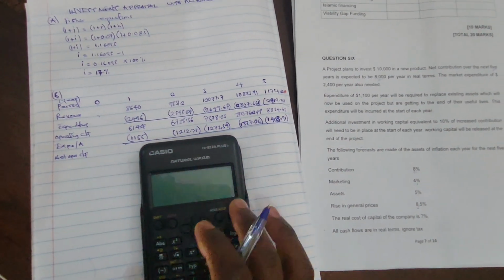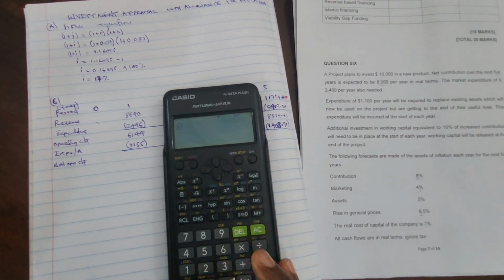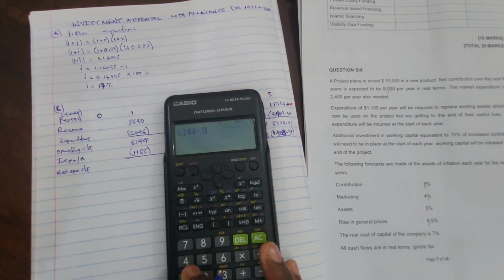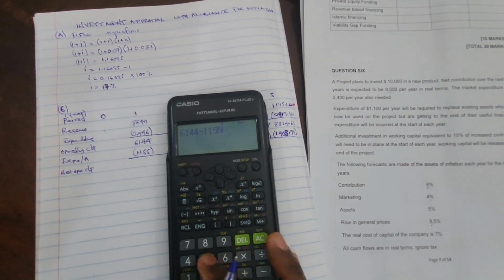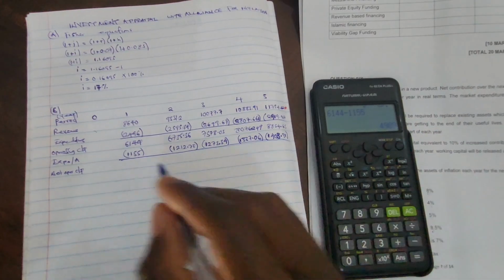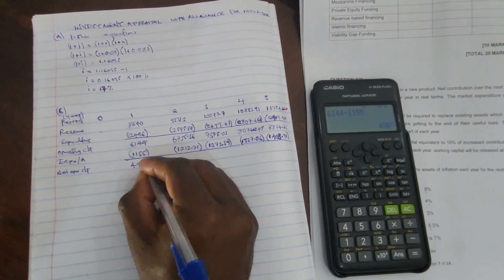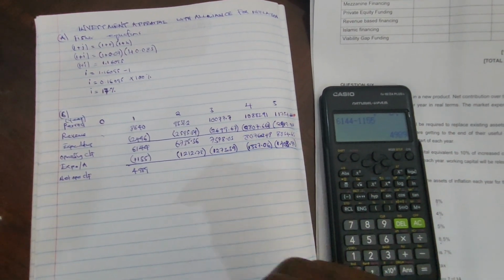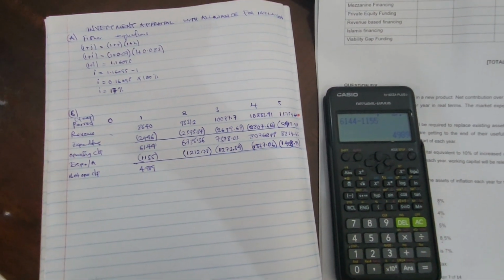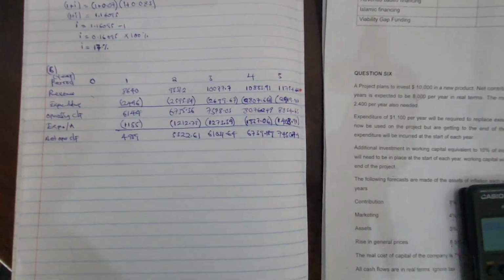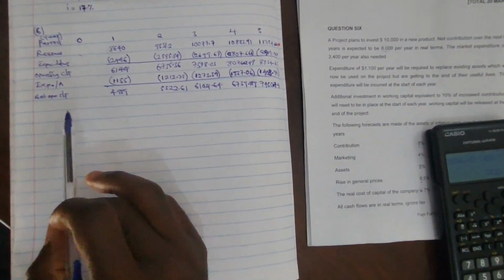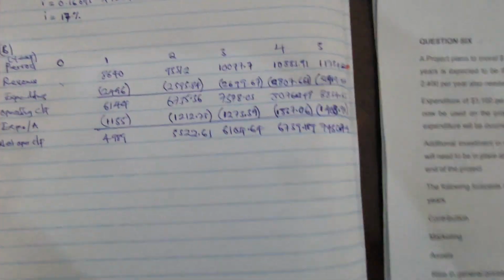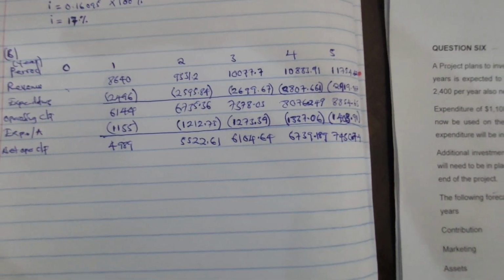And so it's going to be 6,144 minus 1,155. So that gives us 4,989. Okay, so we're going to do that for all the other years as well. Okay, and those are our net operating cash flows. I hope you can see properly.